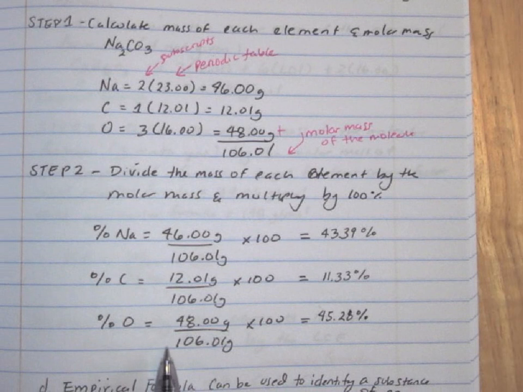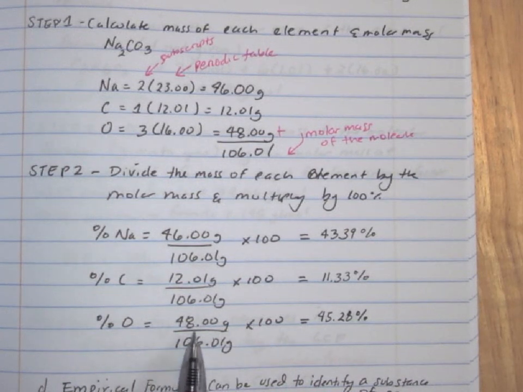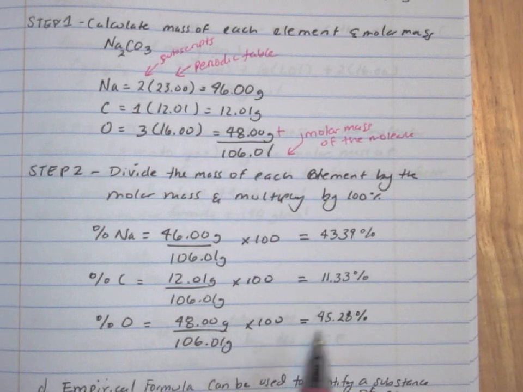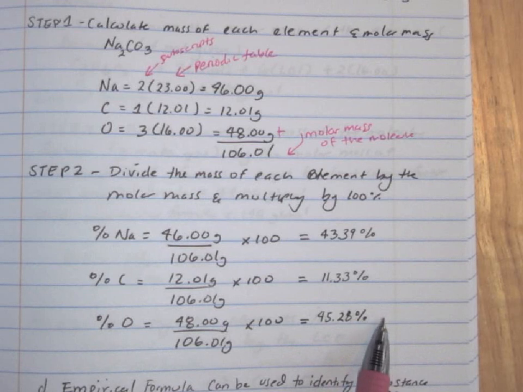And again, do the same thing for the oxygen. 48 is the mass of oxygen in the molecule, divided by 106.01 times 100, gives us 45.28%. That means 45.28% of the mass of sodium carbonate comes from oxygen.